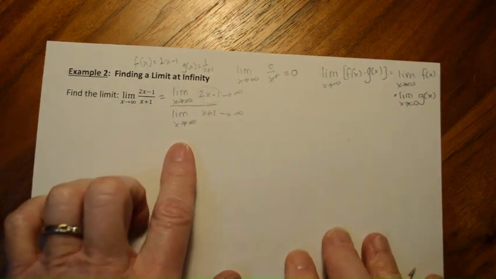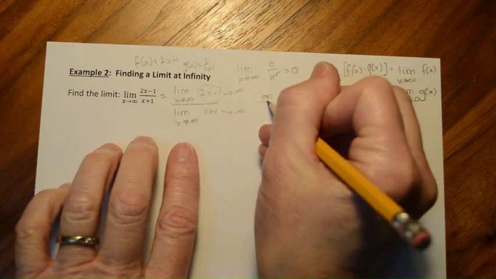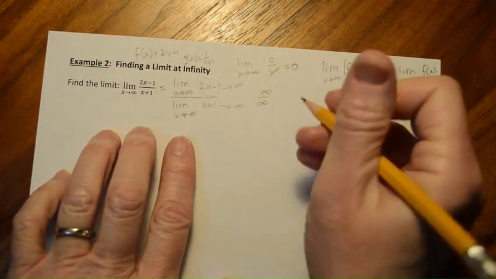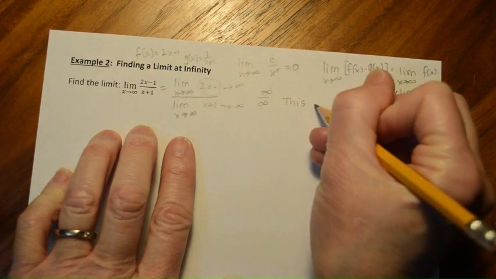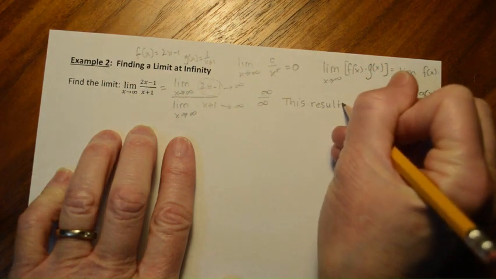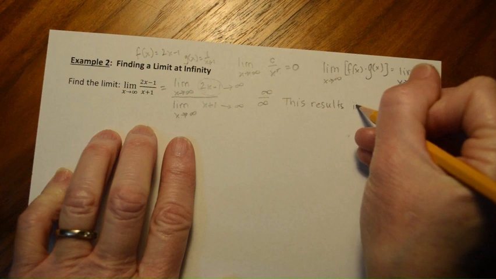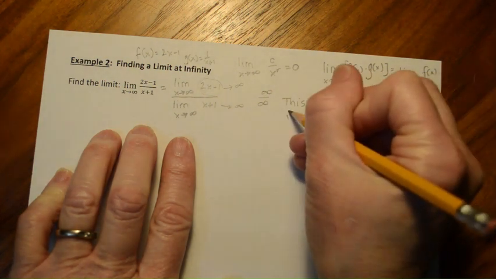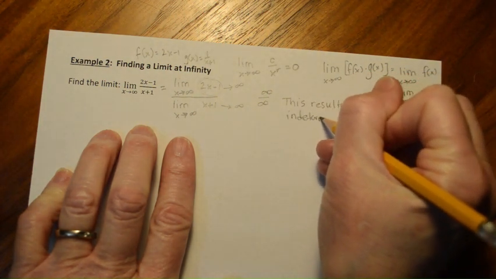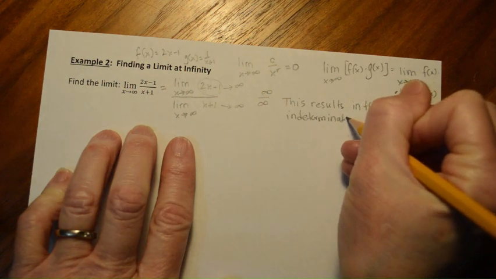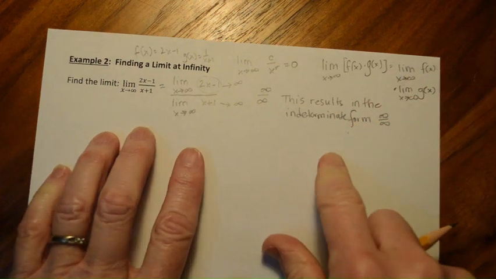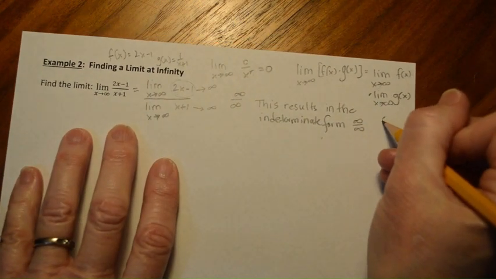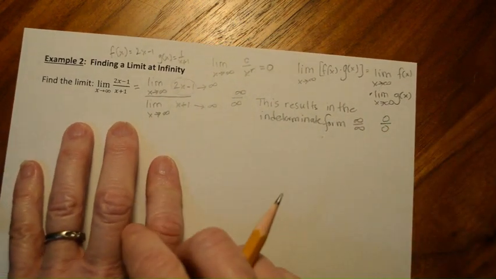All right, and so what happens is we get this form infinity over infinity, which is going to be our second indeterminate form. So this results in the indeterminate form infinity over infinity.